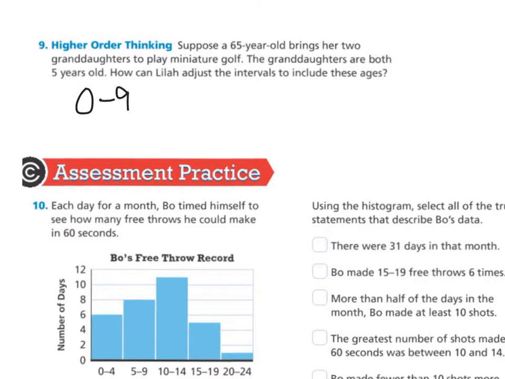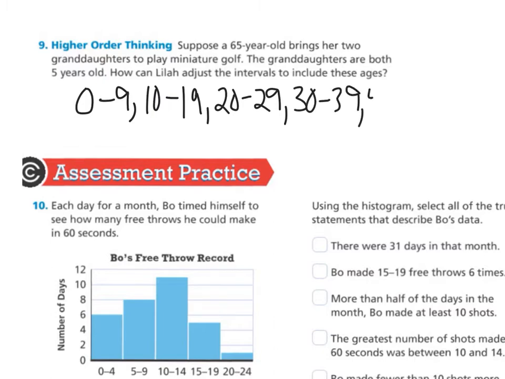We could go 0 to 9 years old, 10 to 19, 20 to 29, 30 to 39, 40 to 49, 50 to 59, 60 to 69. That would be one option.